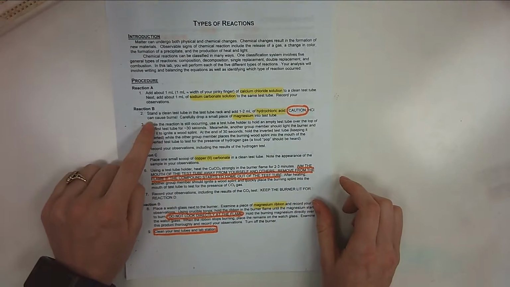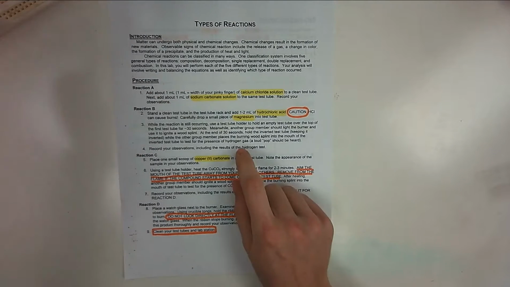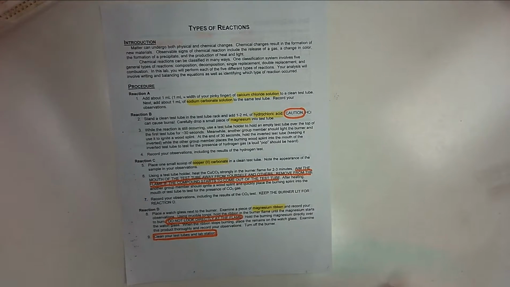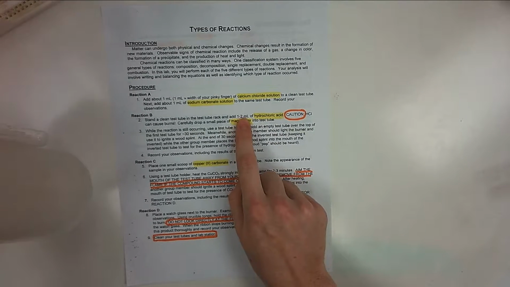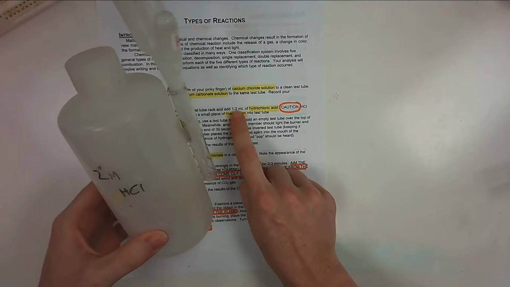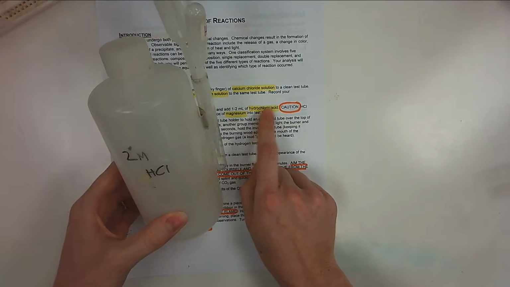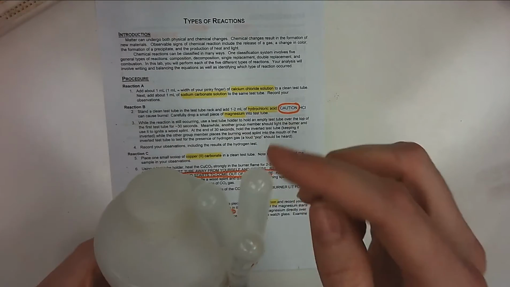All right, reaction B, you're going to take another clean test tube and you're going to add 2 molar hydrochloric acid. You're going to add about 1 to 2 milliliters. Later on, we're going to learn what that molar part means, especially when we come back from spring break. All right, so add 1 milliliter of hydrochloric acid. So 1 to 2 of hydrochloric acid. It has special pipettes too with it as well.